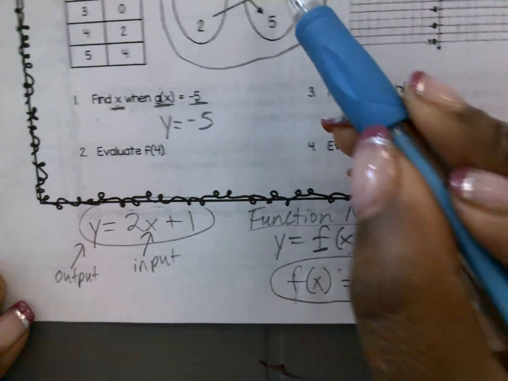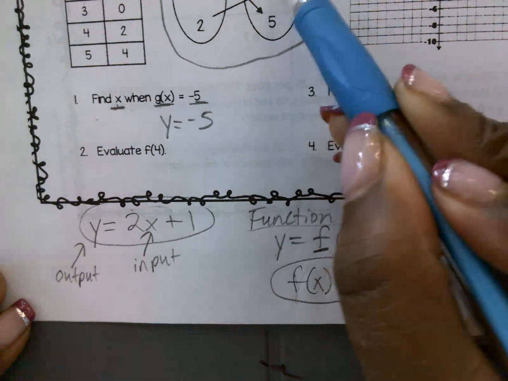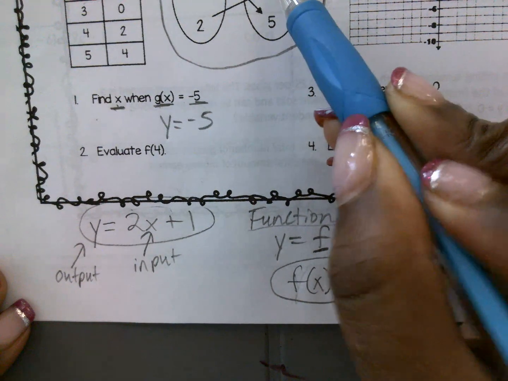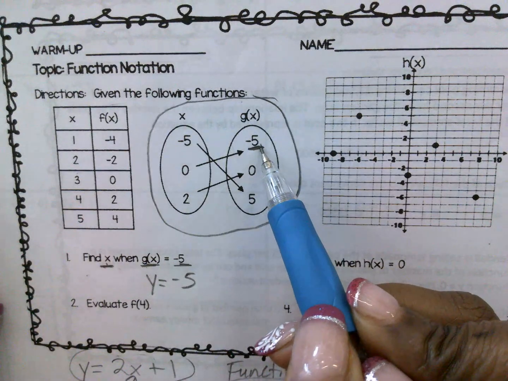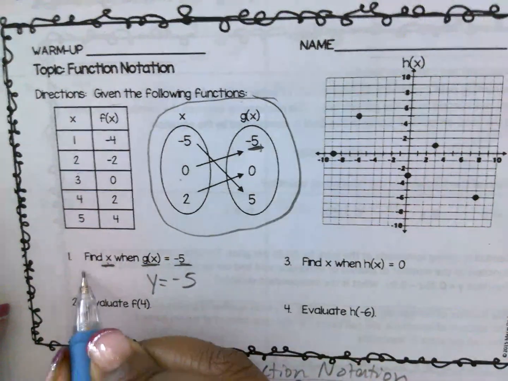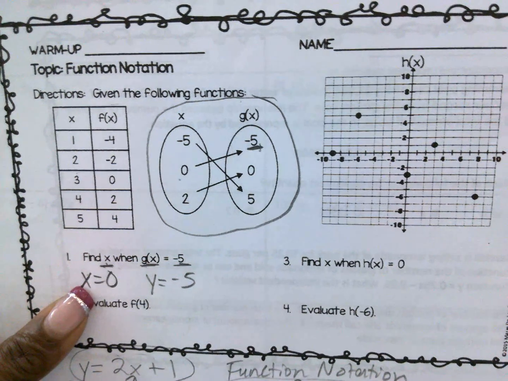Y is negative 5 here. What's the x value? Y is negative 5 here, sorry. What's the x value? 0. It is 0. So x is equal to 0.